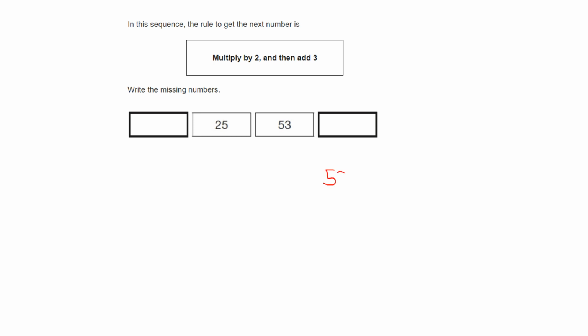So I've got 53 times 2, so we're doubling it. 2 times 3, we've got 6, and 2 times 5 is 10. I've then got to add 3 to that answer, and I know that 6 add 3 is 9. I've got 0, and I've got a 1. So I've got 100 and 6. 109.